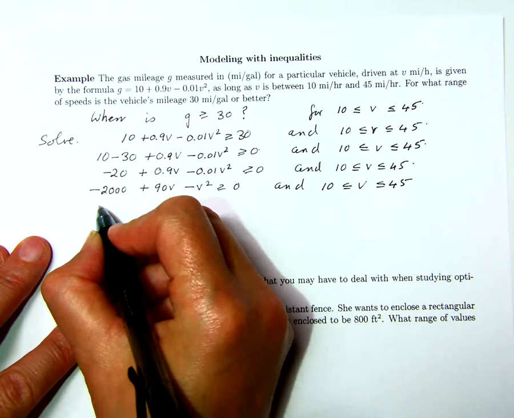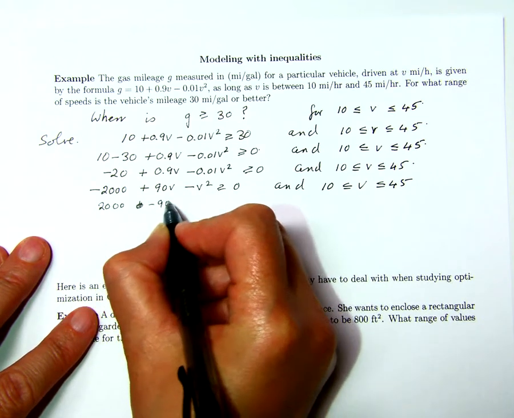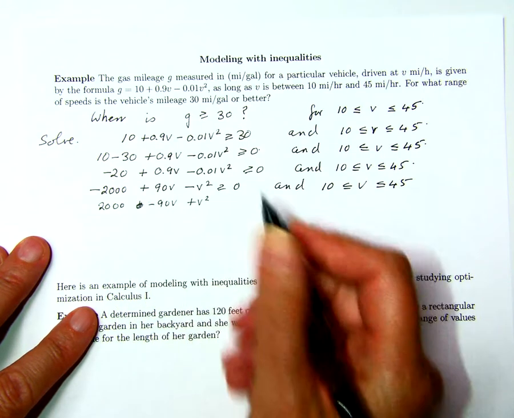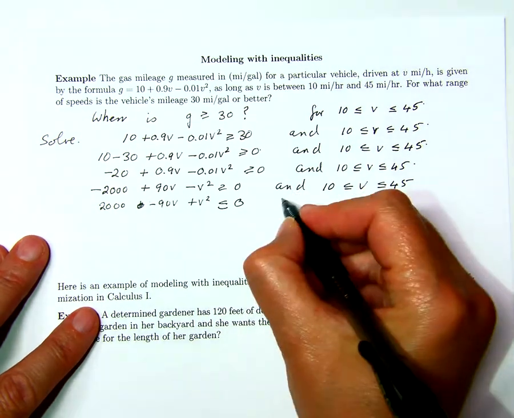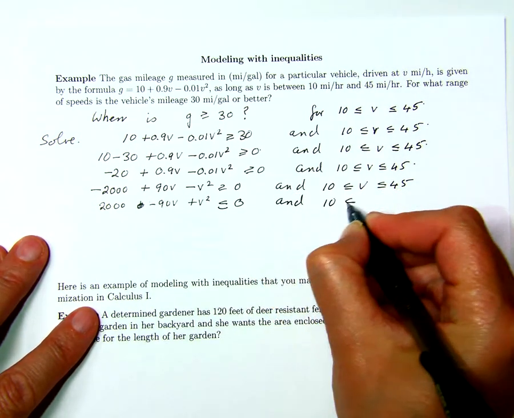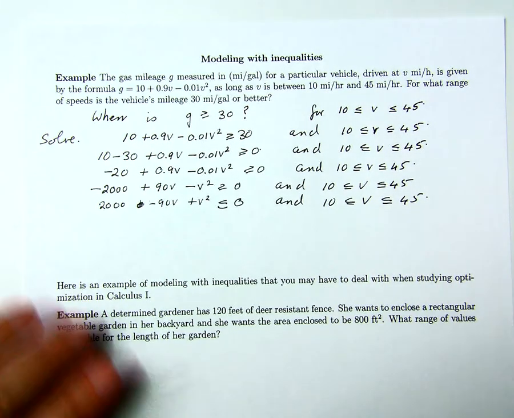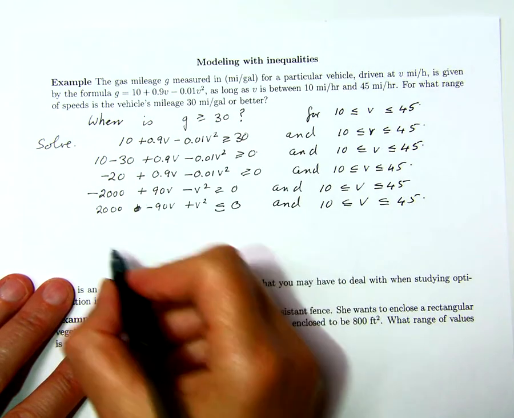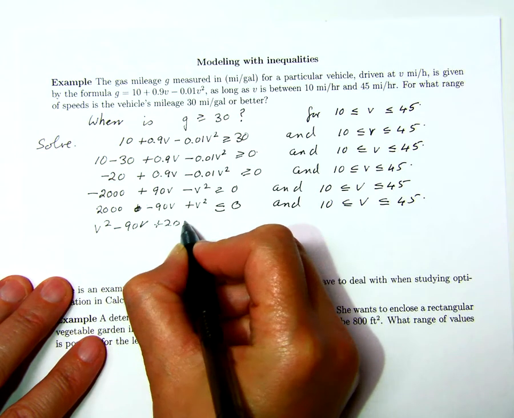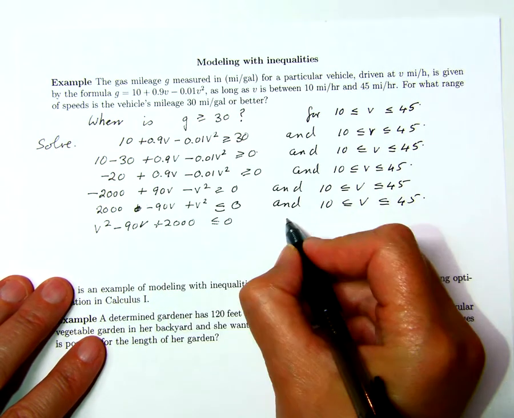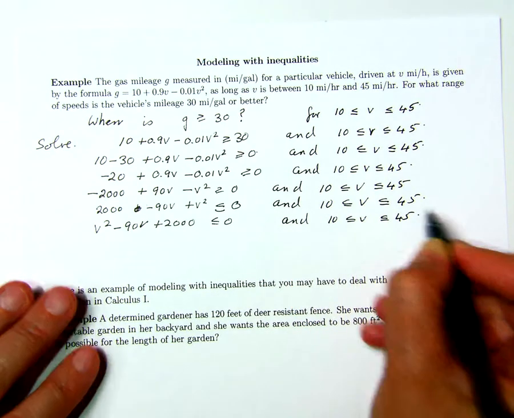So in this case, I'm going to get 2000 minus 90V plus V squared. And because I'm multiplying across by a minus, the greater than or equals changes to less than or equals. Now I have two equivalent inequalities to the first ones, and they should be relatively easy to solve. So this is V squared minus 90V plus 2000 less than or equal to 0, and 10 less than or equal to V, which is less than or equal to 45.